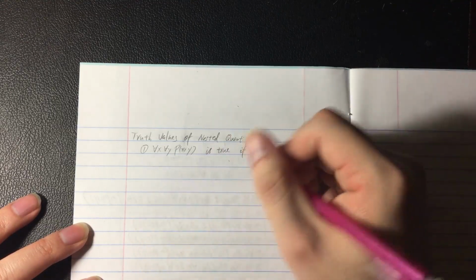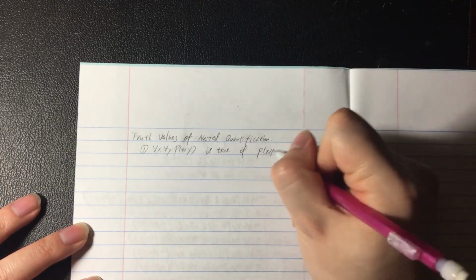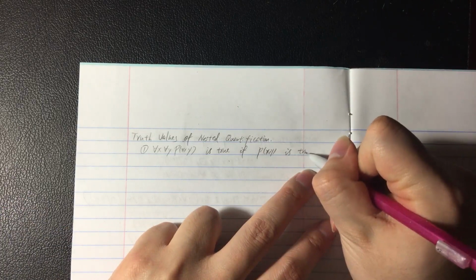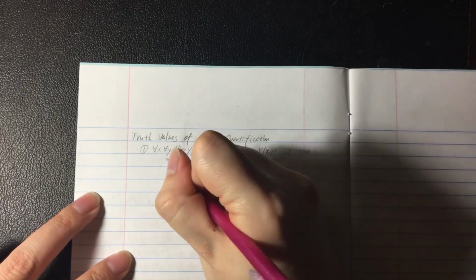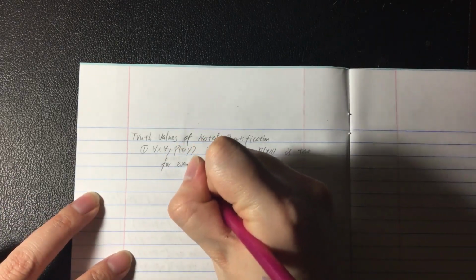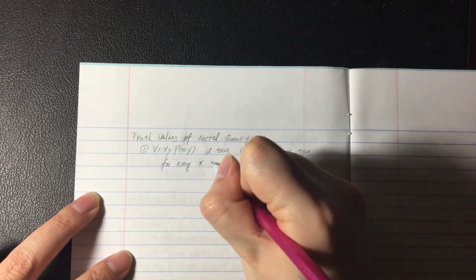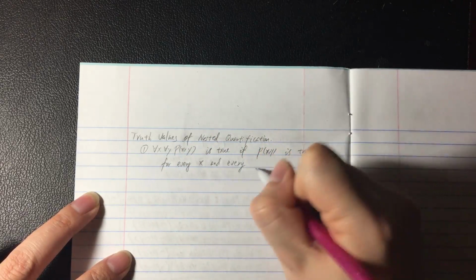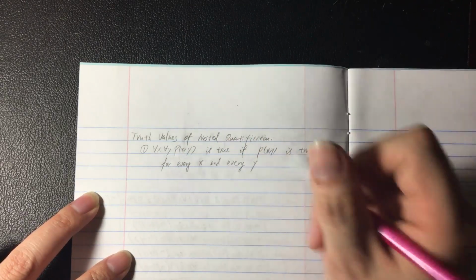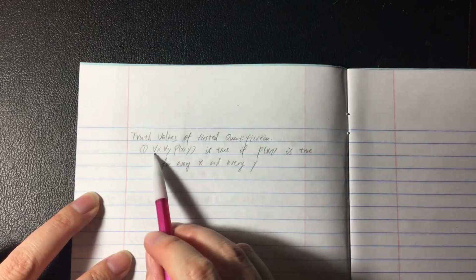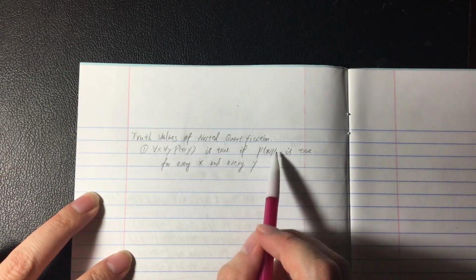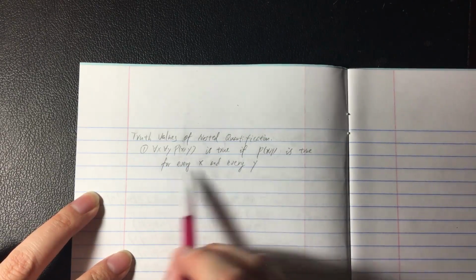This statement is true if P of X,Y is true for every X and every Y.